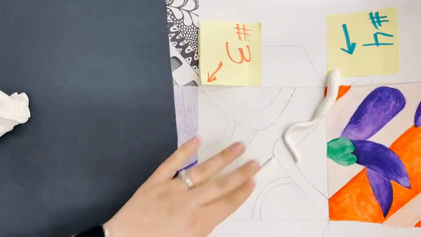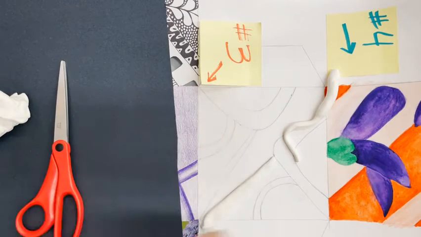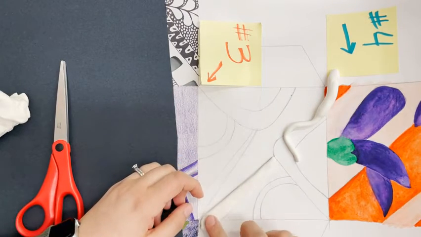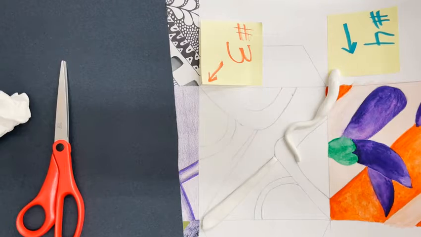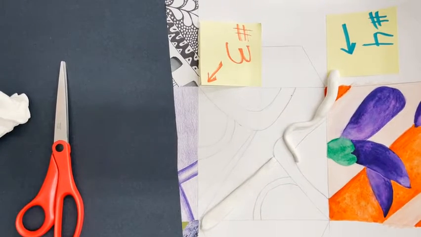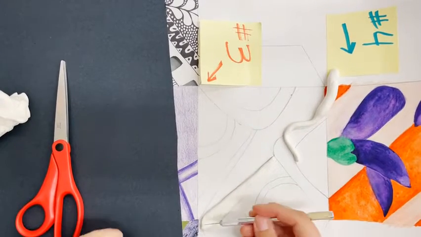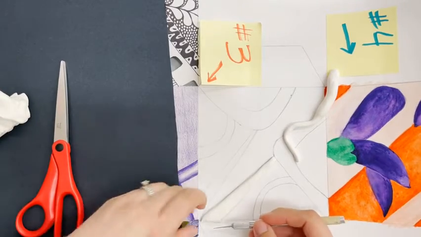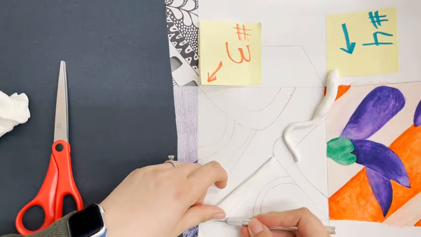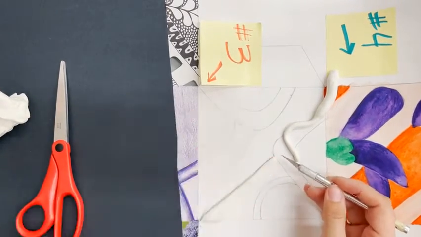I think I'm going to get you guys some plastic knives to cut here. For now, I'm going to use an X-Acto knife because that's what I have close by. But for you guys, I think I'm going to get some plastic knives. I don't necessarily want you using the X-Acto knives right now, but we'll see. One way or another, I'll get a knife for you to use. So there's my first one.